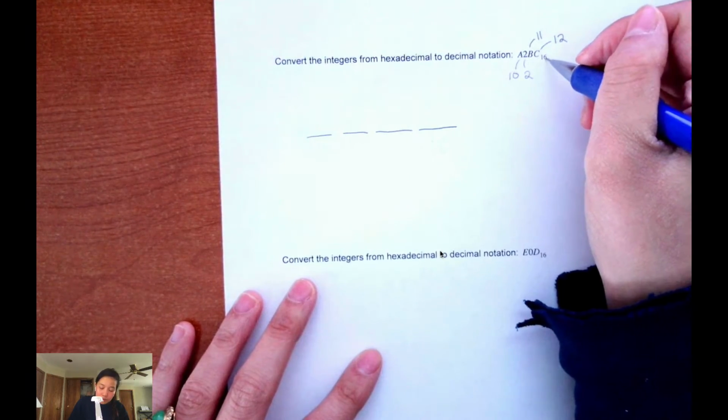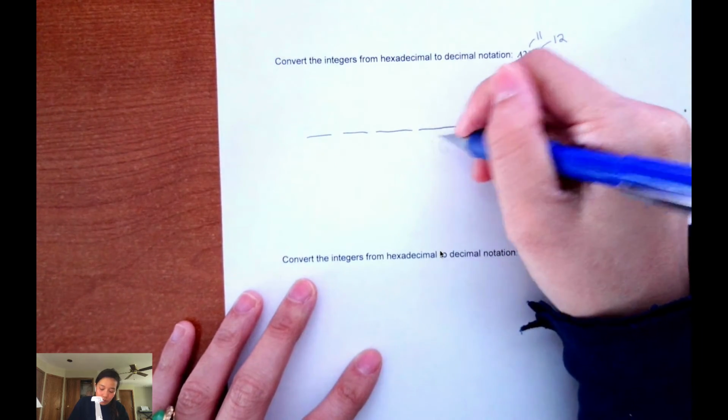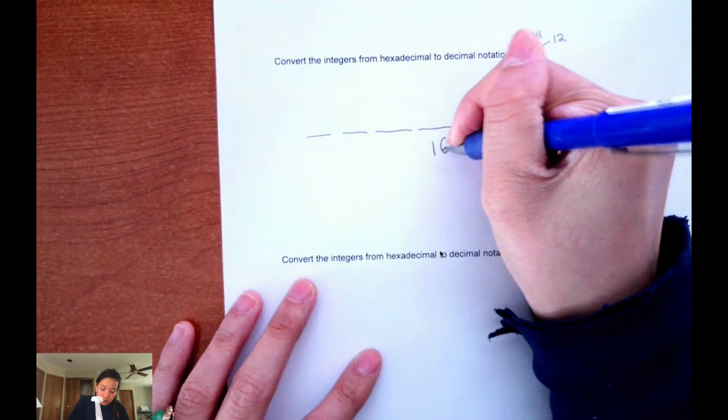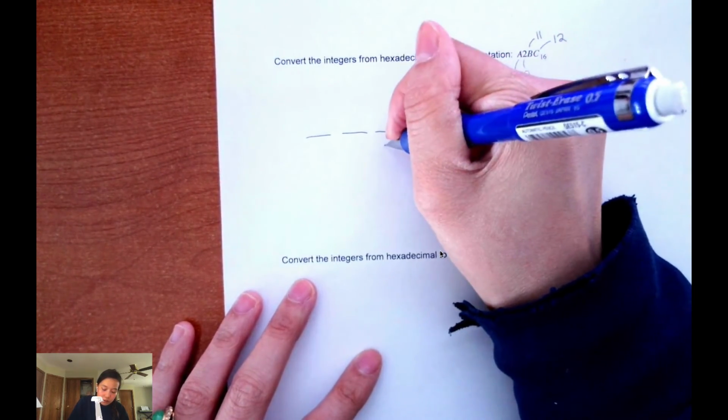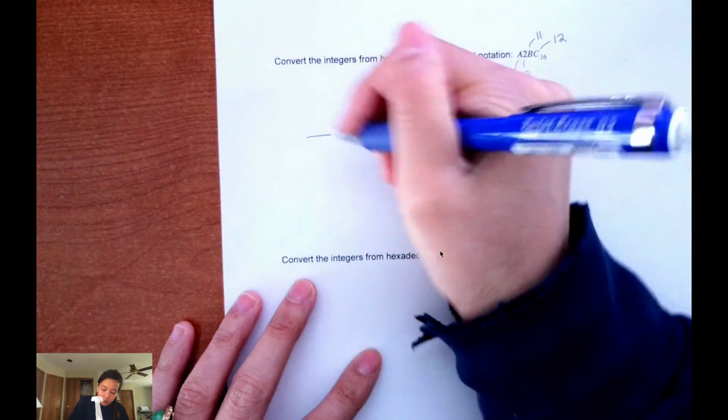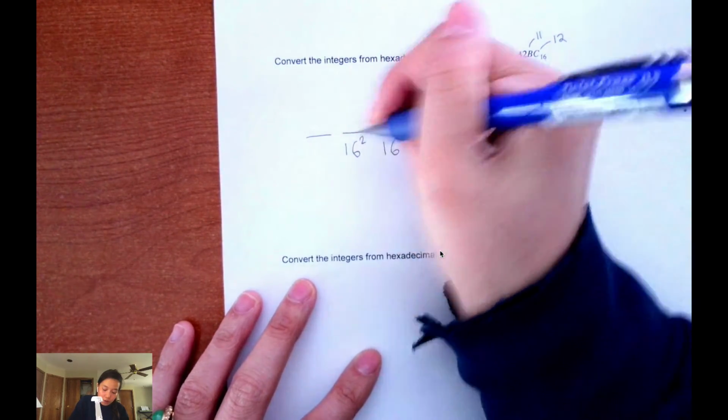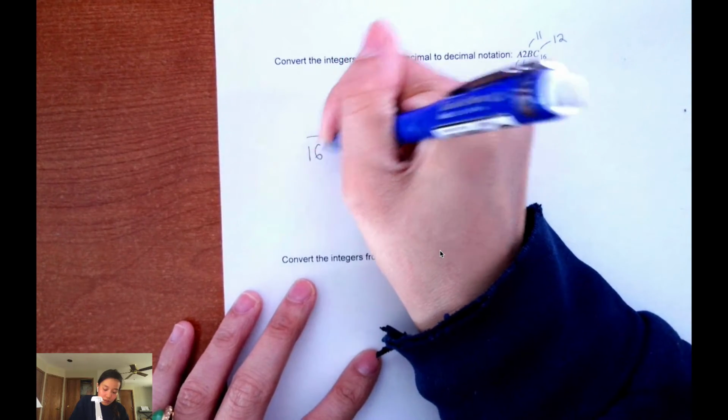And since we're dealing with base 16, the position on the very right is 16 to the 0th power. The next one is 16 to the 1st power. The next one is 16 to the 2nd power. And the next one is 16 to the 3rd power.